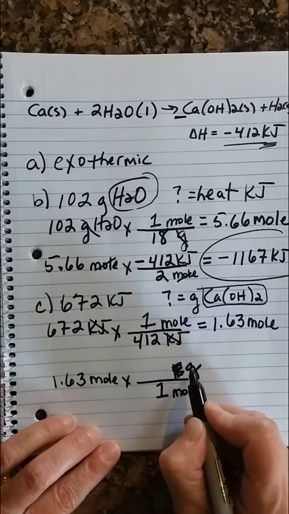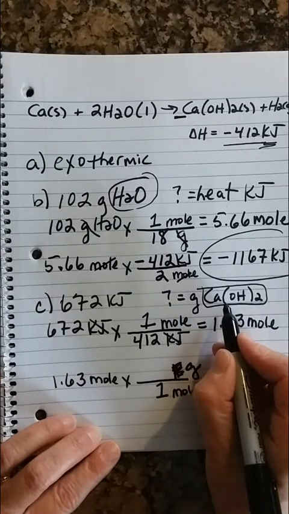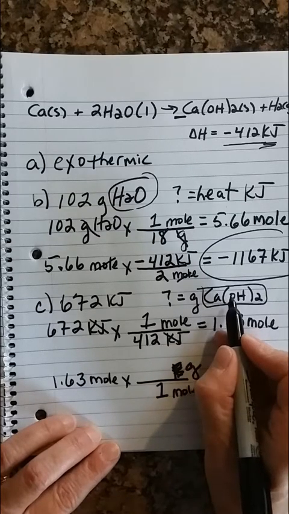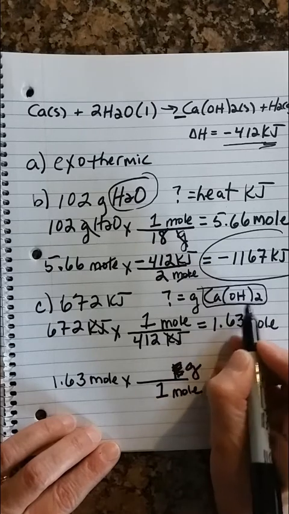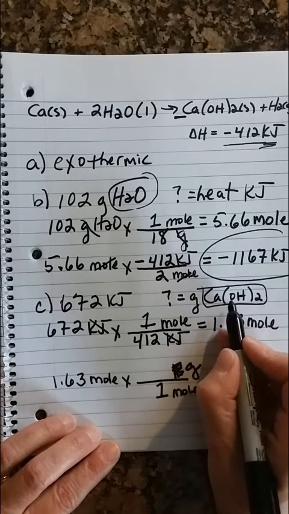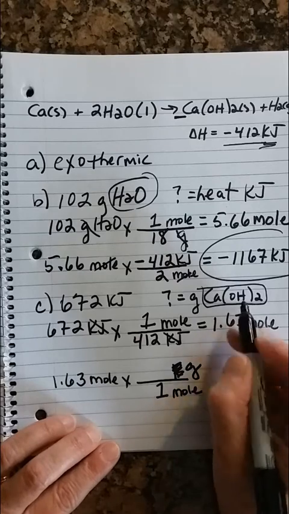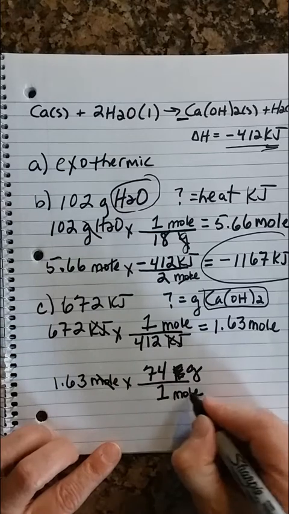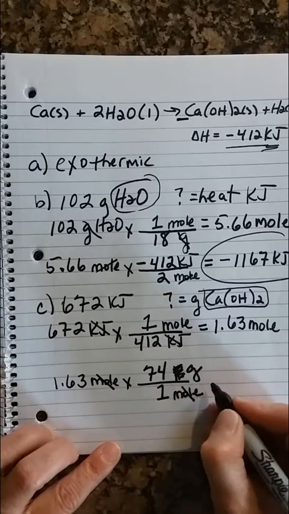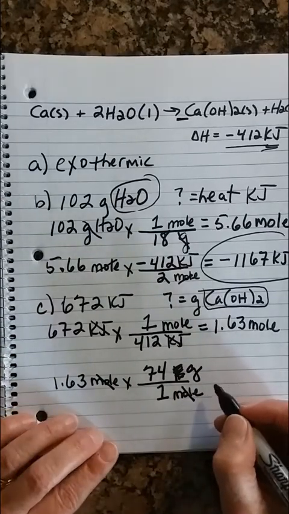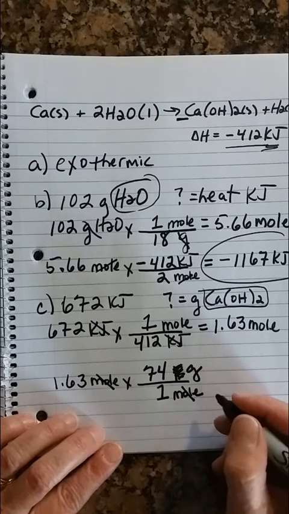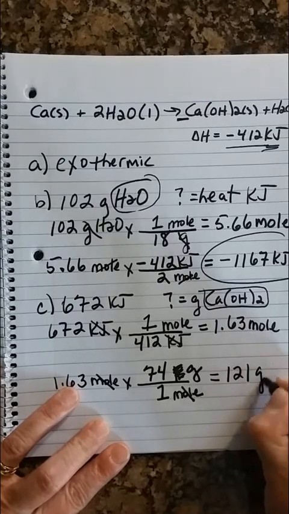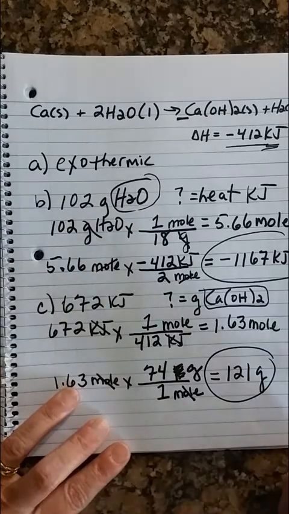Then I need grams of CaOH2, so I have to add that up. Calcium is 40. Oxygen is 16, but there's 2 of them. So 16 times 2, that's 32. So 40 plus 32, and then 2 H's. So when I add all that up, I get 74. My moles cancel. I'm at grams, what the problem wants, so I'm there. So now I can calculate 1.63 times 74, and that gives me 121 grams. And that's my answer.